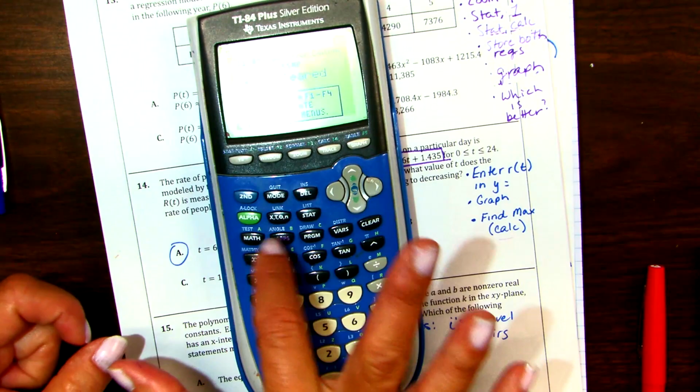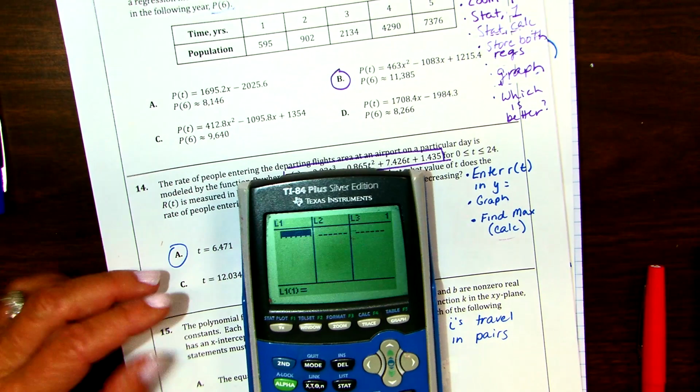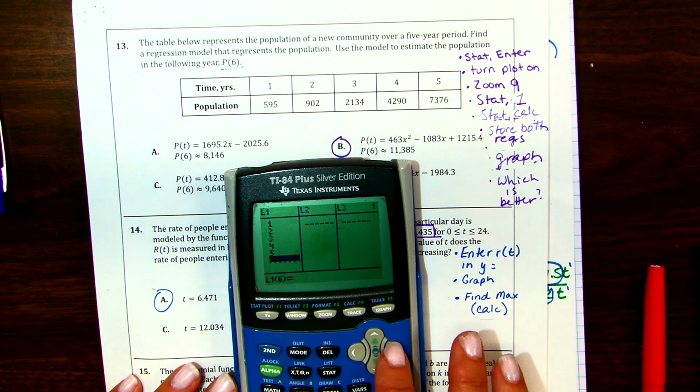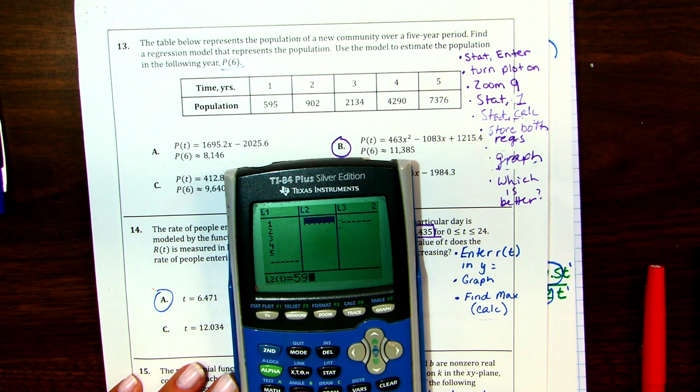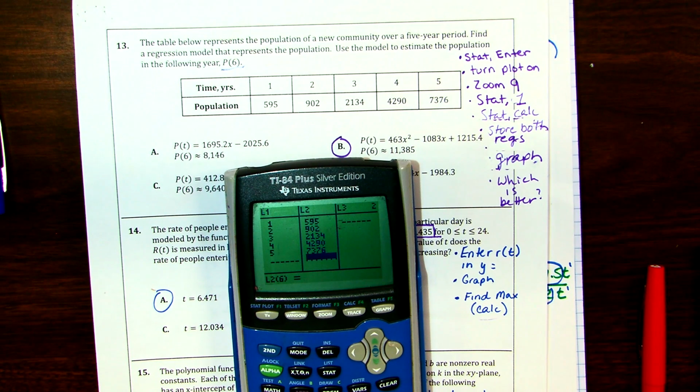So we go to stat enter, and you're going to type in your x's and your y's. Okay, so I did that.